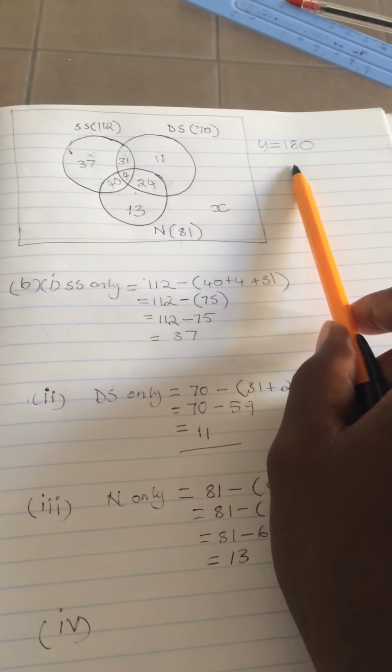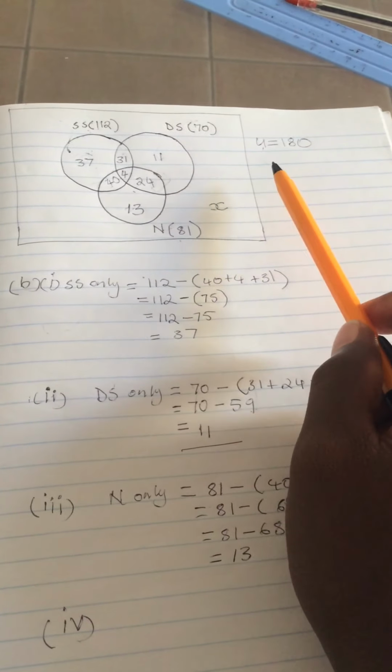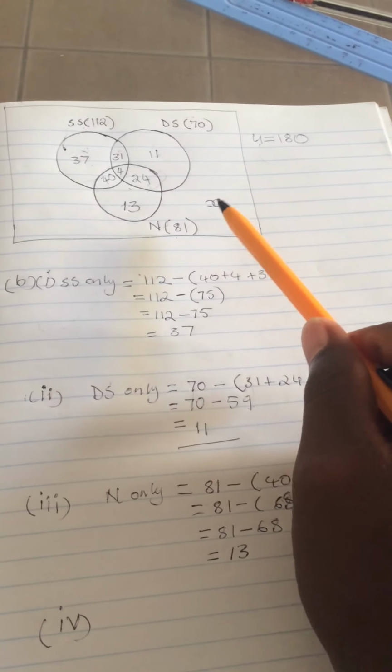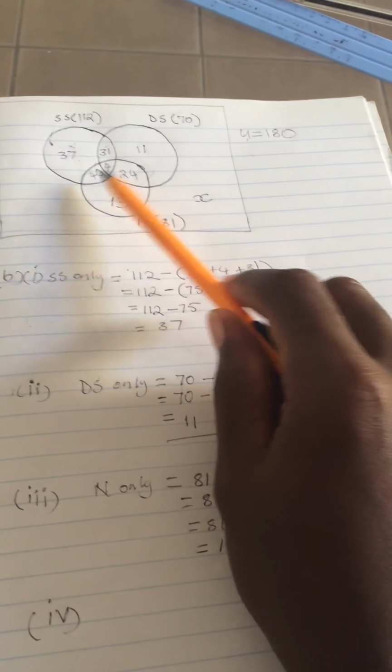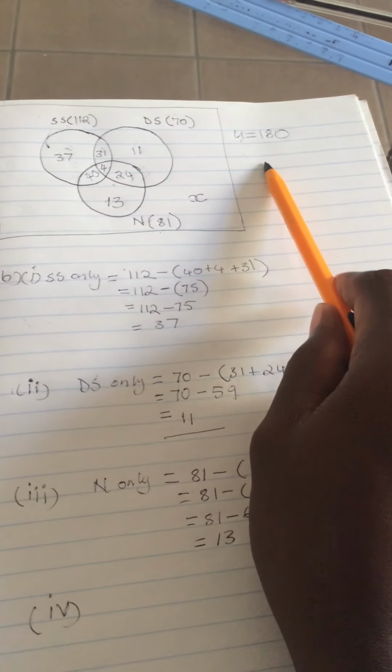So for you to get that X, it means that this X plus these numbers here in the circles must add up to 180.